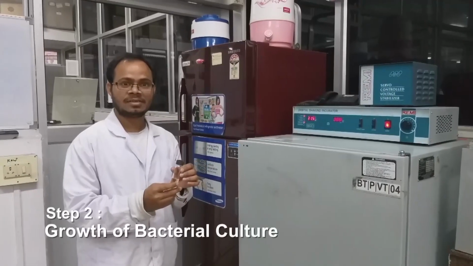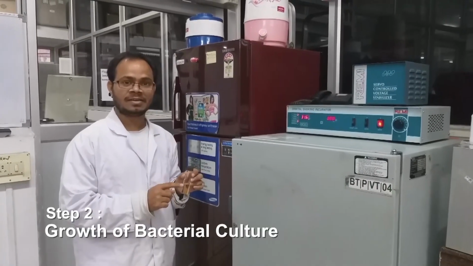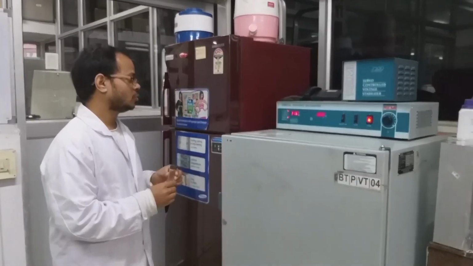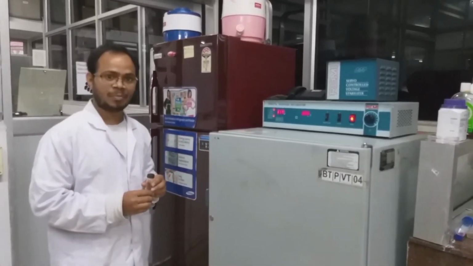After inoculation, now we have to keep it in incubator shaker till we get the required OD. So it should be 37 degrees Celsius and 150 RPM.